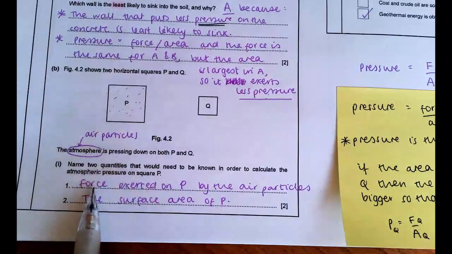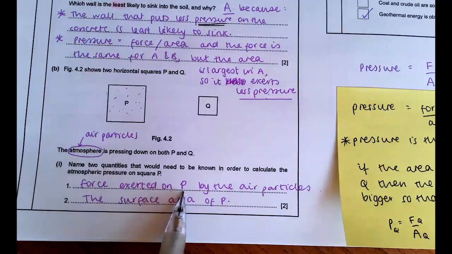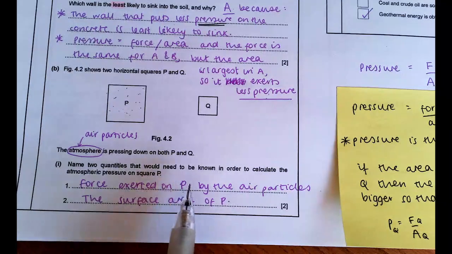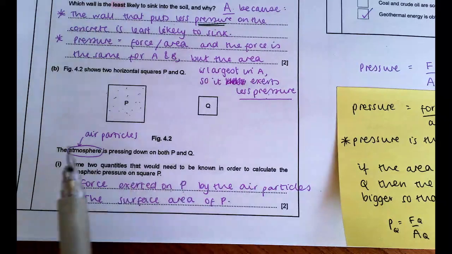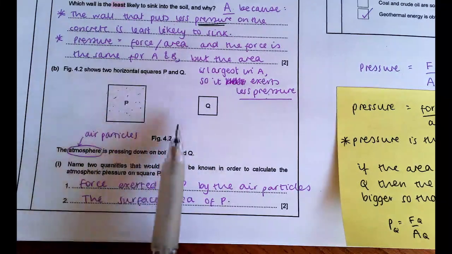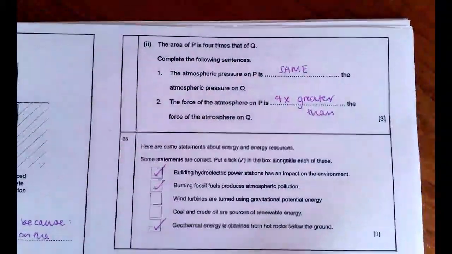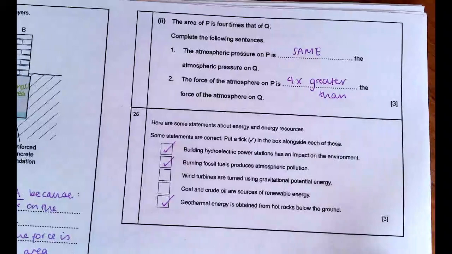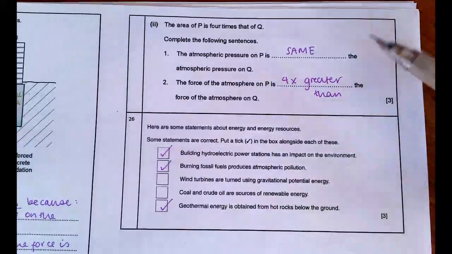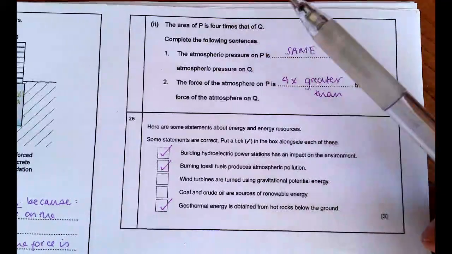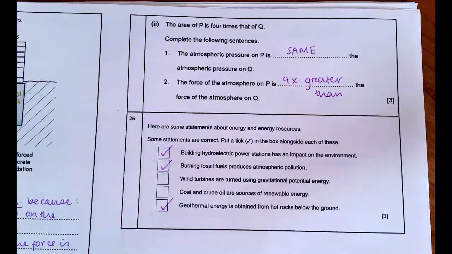So what I want to say is I need to know the force exerted, which just means put on P, from the air, by the air particles. And I need to know the surface area of P as well. So it's not enough to just say force and area. The area of P is 4 times that of Q.